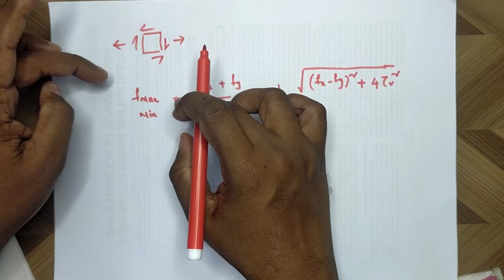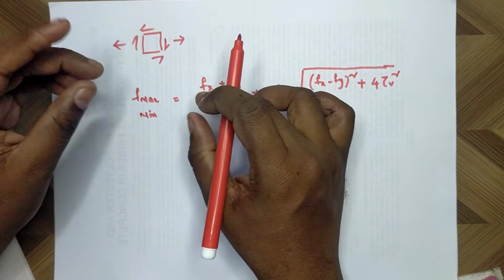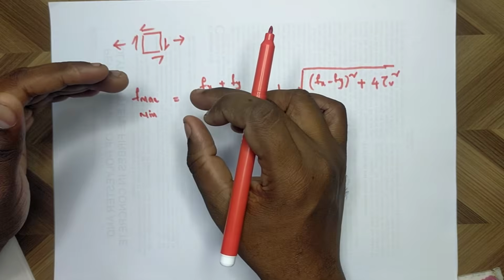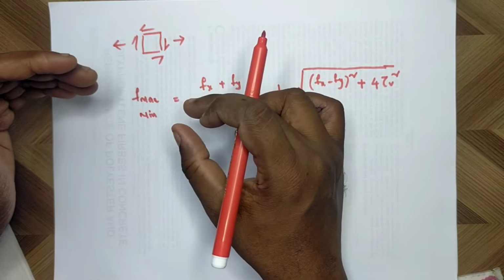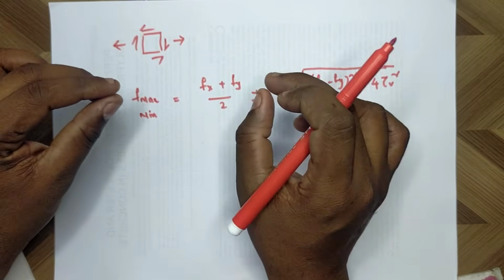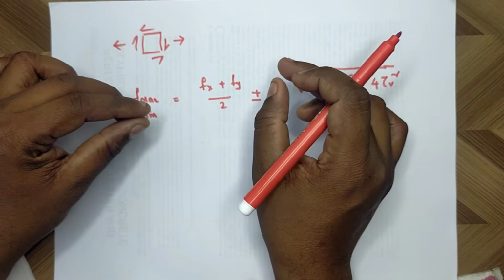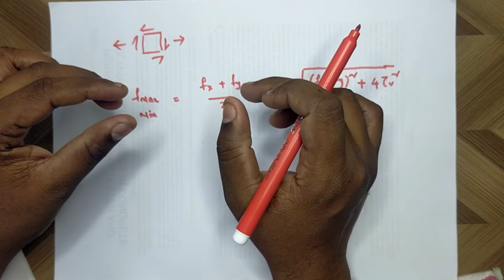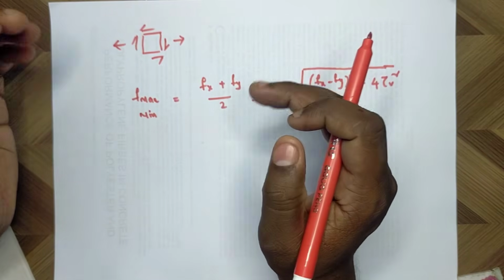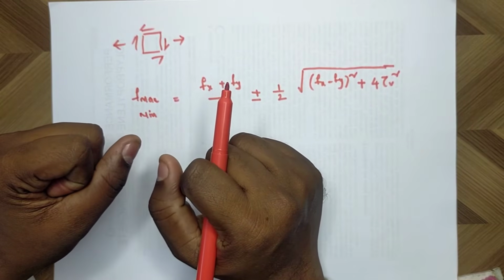We may call them maximum principal stress and minimum principal stress, right? Due to the maximum principal tensile stress, there will be cracking, and due to the maximum principal compressive stress, there will be crushing of concrete in the member.